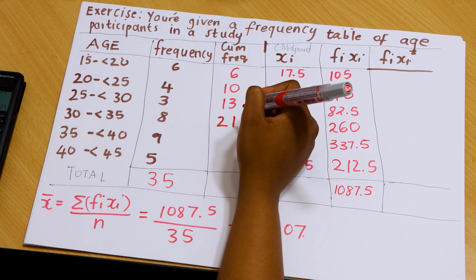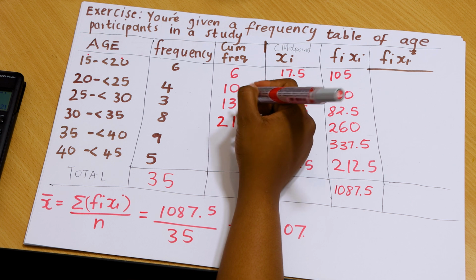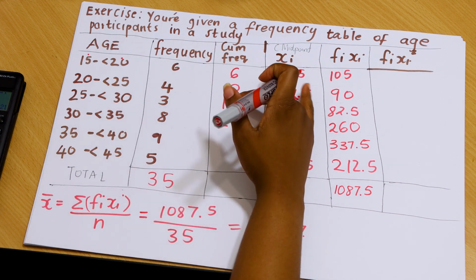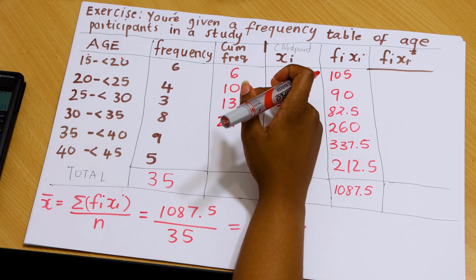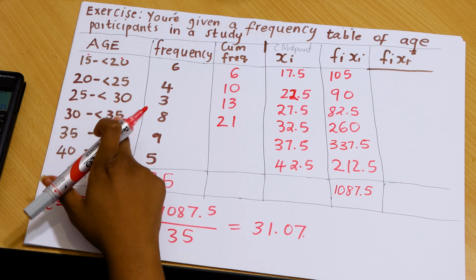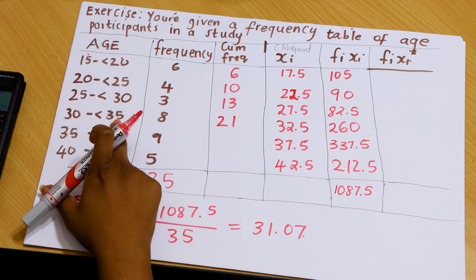Then we know that is where the position is because 17 is between 13 and 21. And then we know it's definitely on 13 because there are only 13 points up to so far. So it's going to be between 30 to 35. And that is how we finally locate the interval of the median.